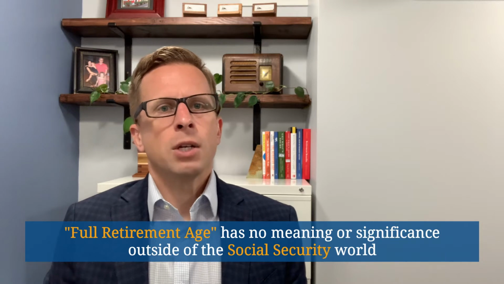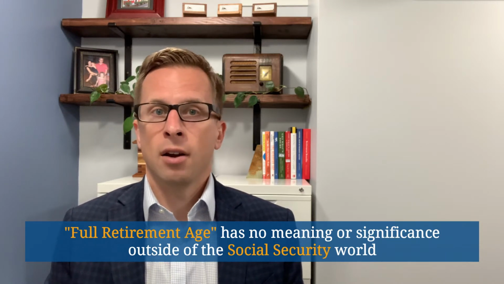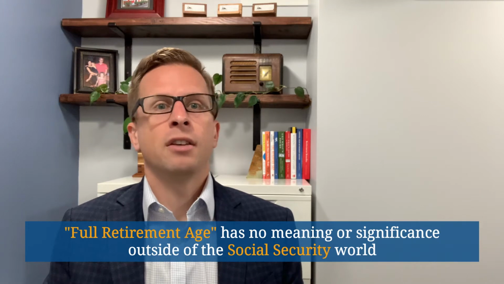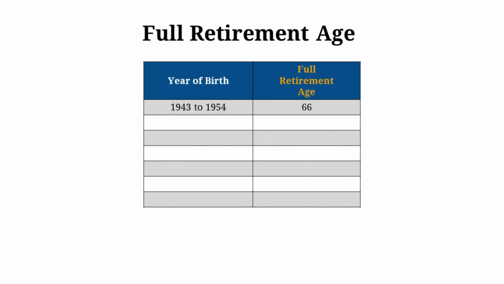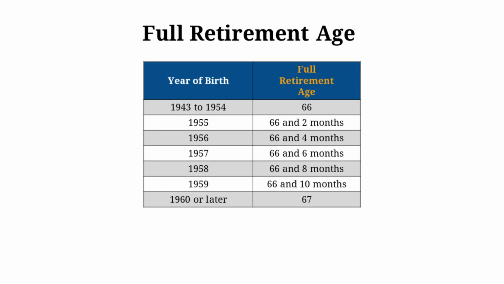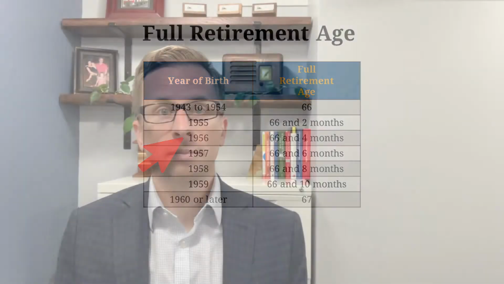The term full retirement age has no meaning or significance outside of the Social Security world. It doesn't mean the age you actually stop working or otherwise consider yourself retired. The concept of full retirement age exists solely for determining your Social Security benefits. Your full retirement age is 66 if you were born between 1943 and 1954. It's 67 if you were born in 1960 or later. And if you were born in the years between 1954 and 1960, your full retirement age is scaled in 2-month increments for each year you were born after 1954. For example, if you were born in 1955, your full retirement age is 66 and 2 months. If you were born in 1956, it's 66 and 4 months.